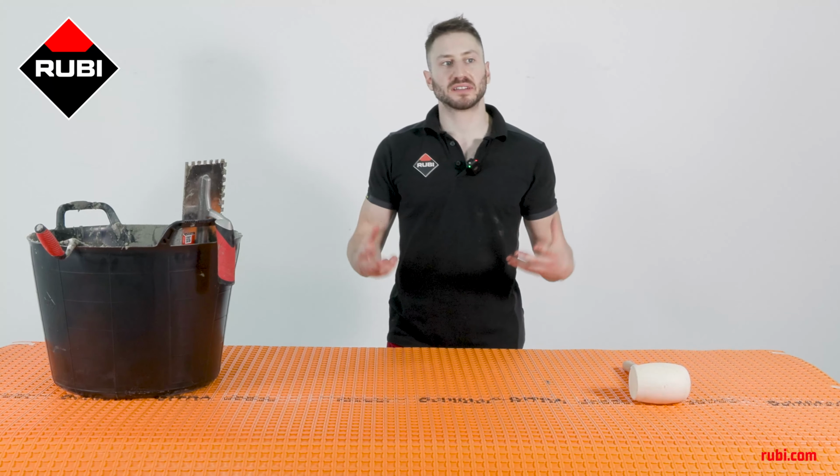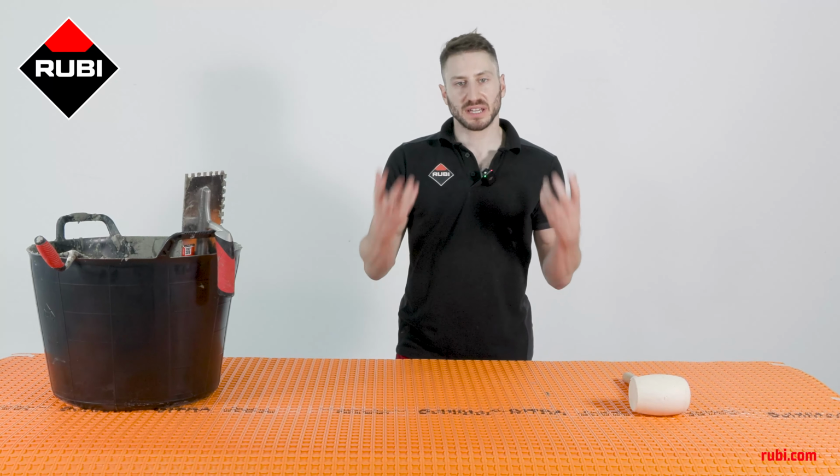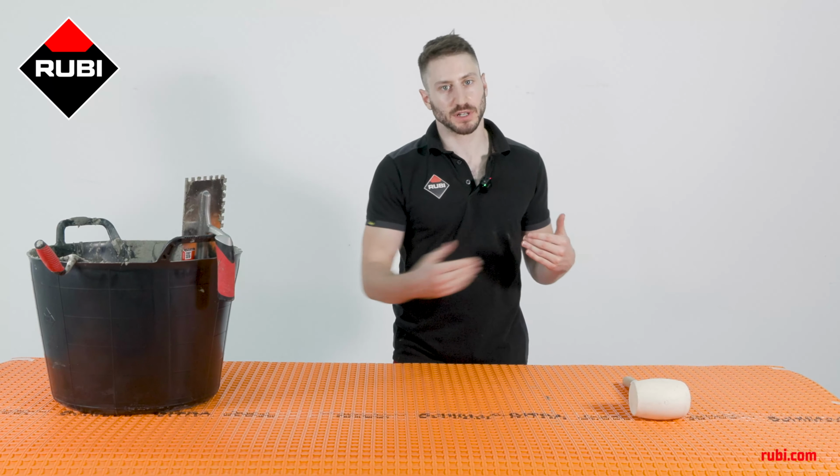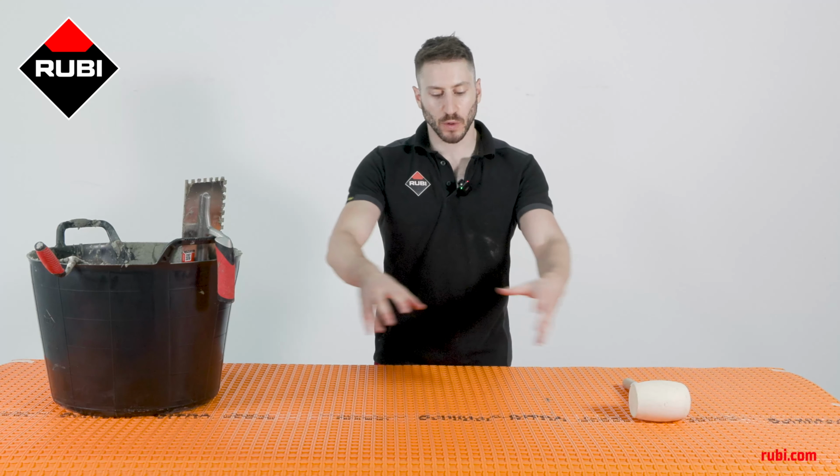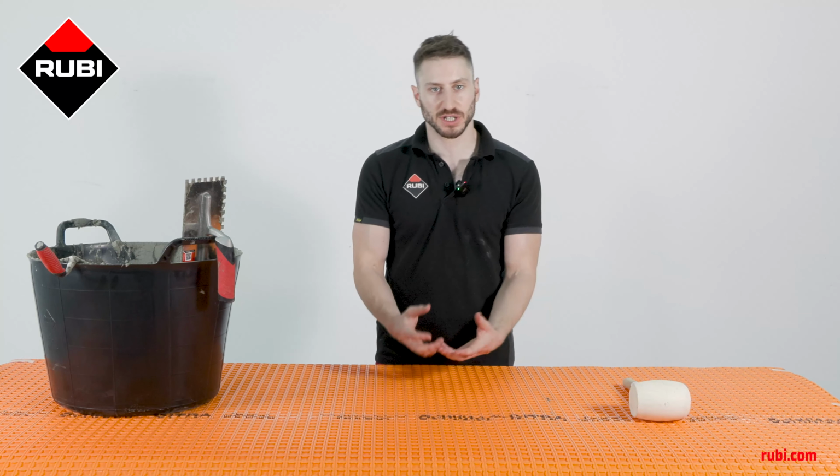What this ends up doing is basically trapping the air, because you're not creating channels for it to go through. Instead, you're creating sort of a square-shaped grid of pockets in which it's going to get stuck.